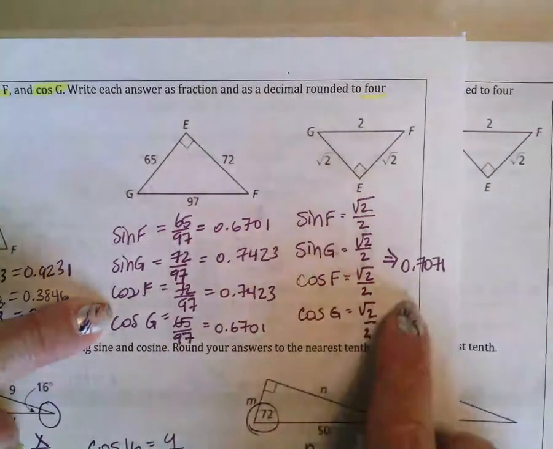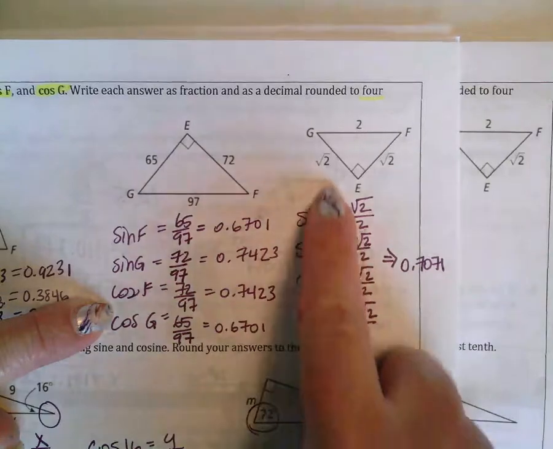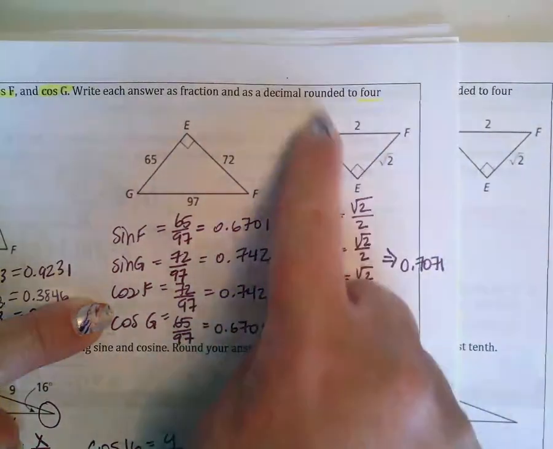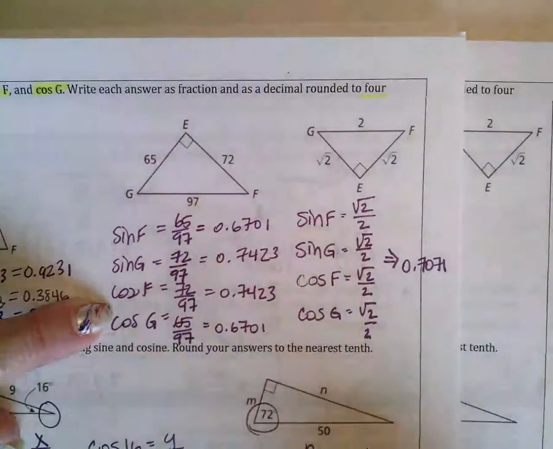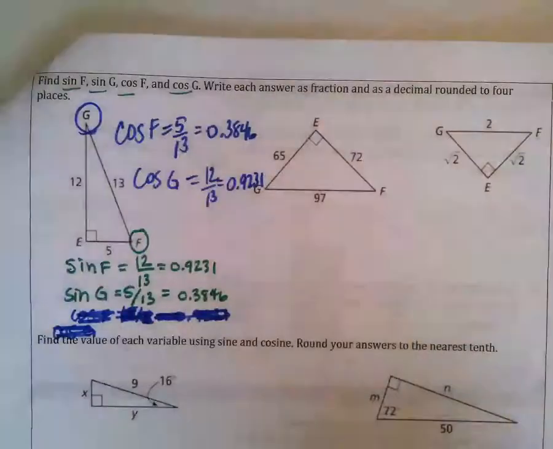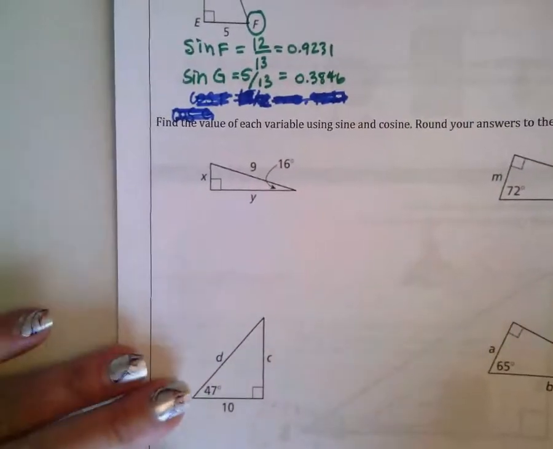And then when you get to this one, they're all exactly the same because it's a square, right? If you continue this triangle, that would be a square. So these are 45, 45. That's one of our special triangles that we talked about. Okay, so please take a look at that if you need to look at that further.